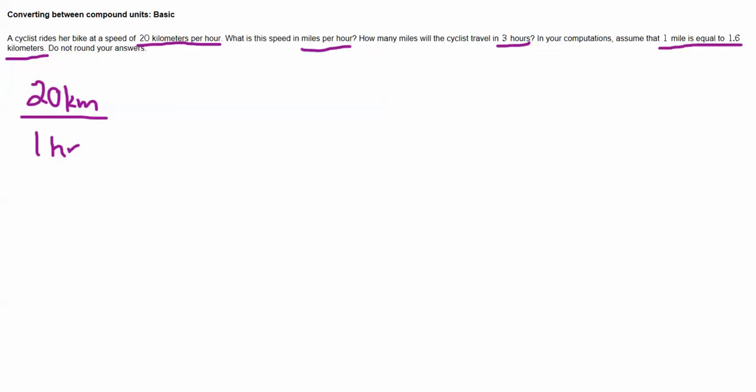So our original rate, 20 kilometers per 1 hour, and we are trying to find out what is the speed in miles per hour. How many miles per 1 hour? This is not the proportion we're going to solve. This is just a way to set up your original information given to determine, okay, what is it that I'm actually trying to solve for?